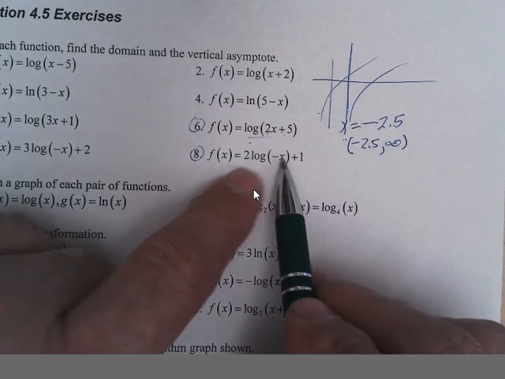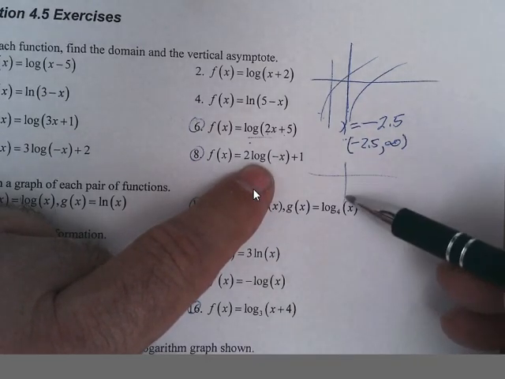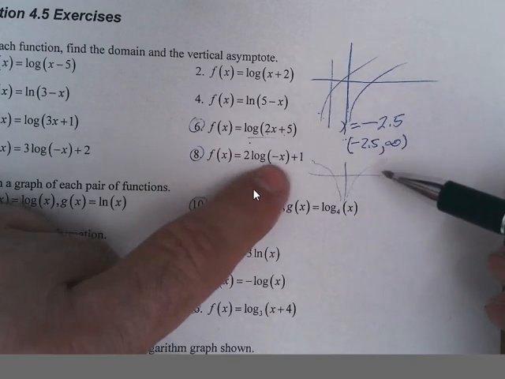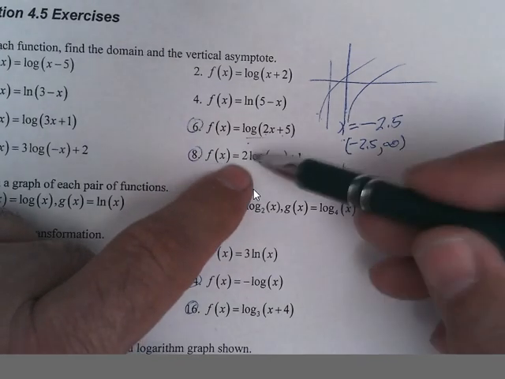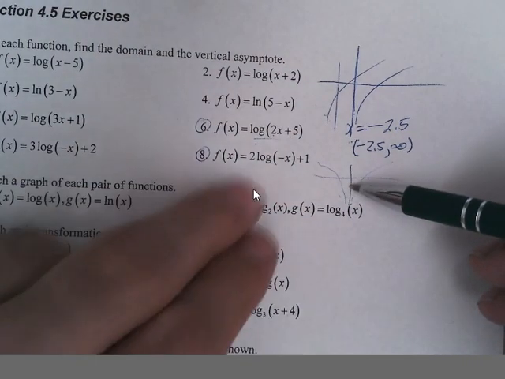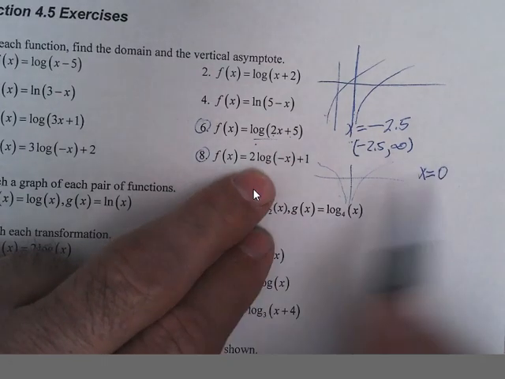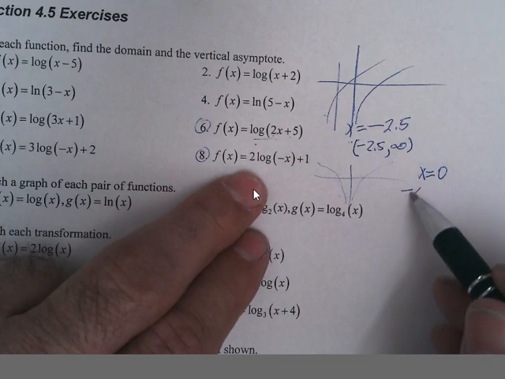On this one, the negative will flip the log from this way, flip it over the y-axis to that way. And the plus 1 moves it up or down. The 2 does a vertical stretch, but that doesn't move the vertical asymptote. So the vertical asymptote is still the y-axis, still x equals 0. And the domain would be from negative infinity up to 0.